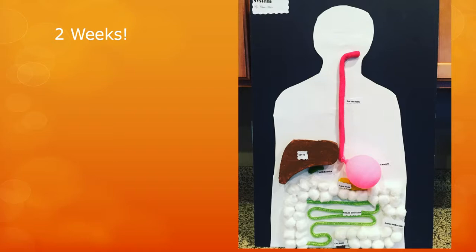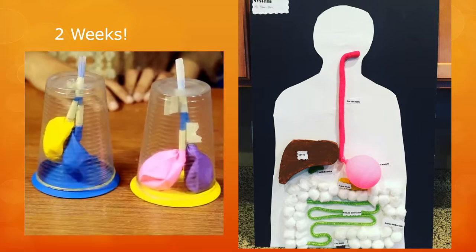You will have to, of course, give a little speech, a little report on why you were interested in that system and that kind of thing. Once again, I'd like to try to get different systems, so let me know if something in particular is something you like. Here are some of our models of the lungs.